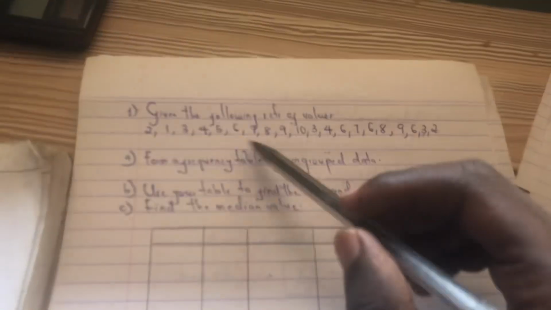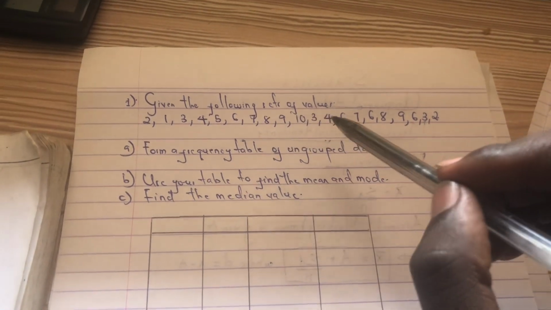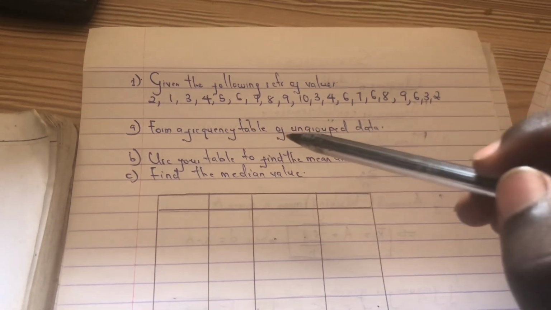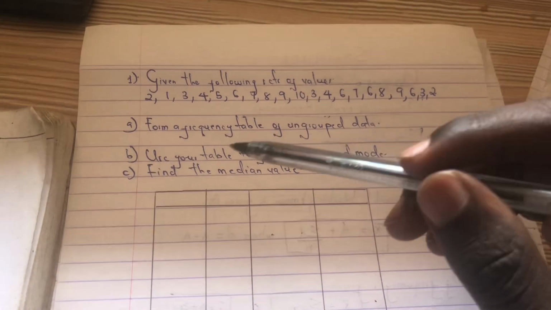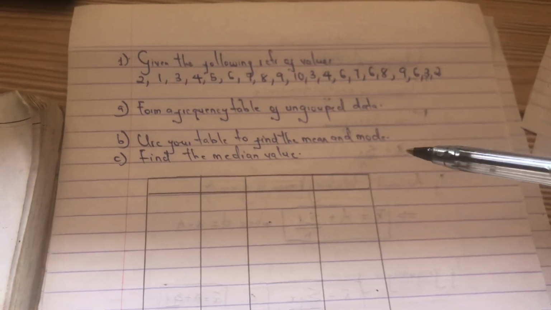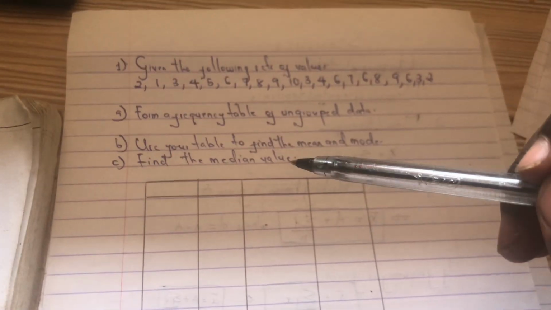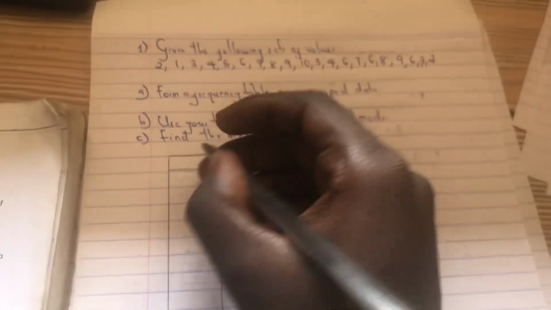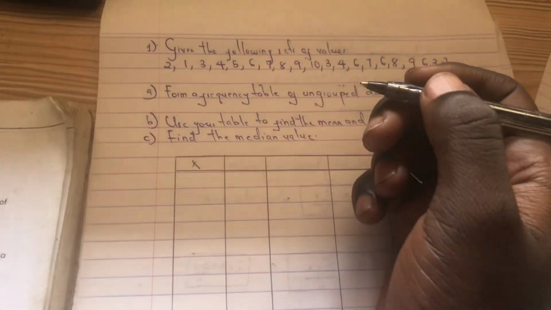They've told us, given the following sets of values, these are the values they've given us. Then they've told us: A, form a frequency table of ungrouped data. B, use your table to find the mean and the mode. And C, find the median value. So this is our data. We shall start with our first one. We shall determine the x.